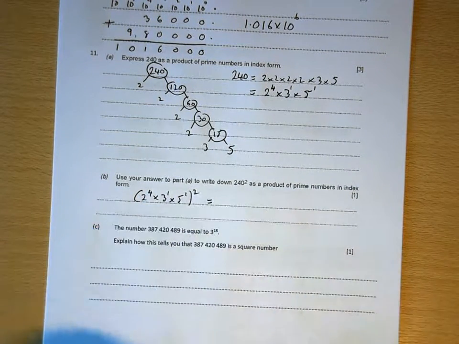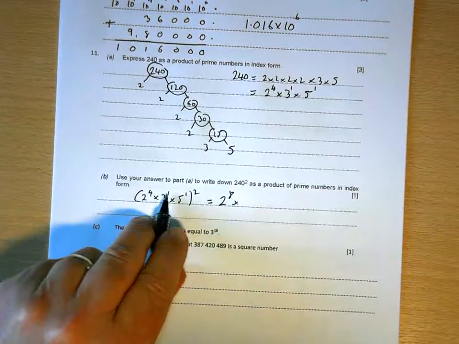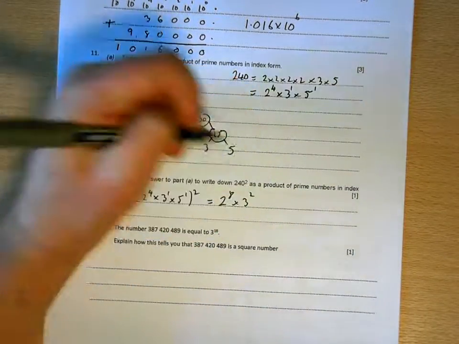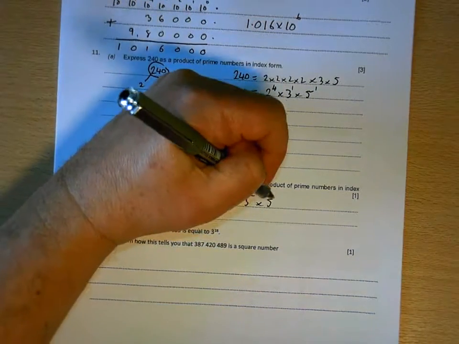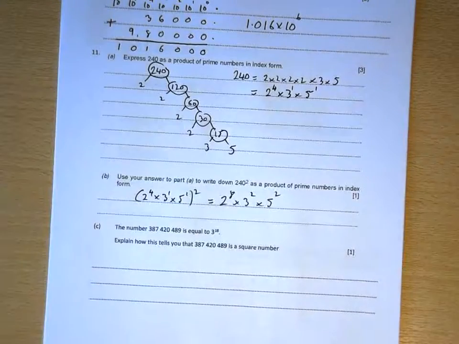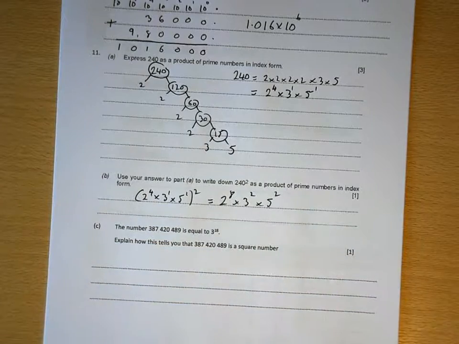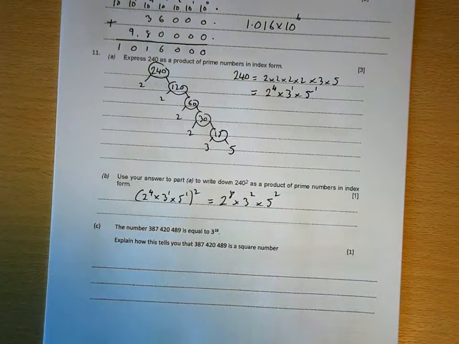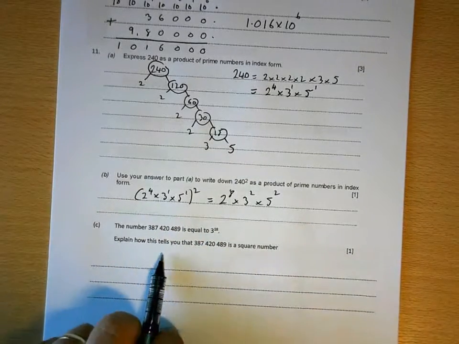So that's going to be 2 to the power of 4 times 2 is 8. 3, 1 times 2 is 2. 5, 1 times 2 is 2. Part C, the number, that big number there, 387,420,489, is equal to 3 to the power of 18.